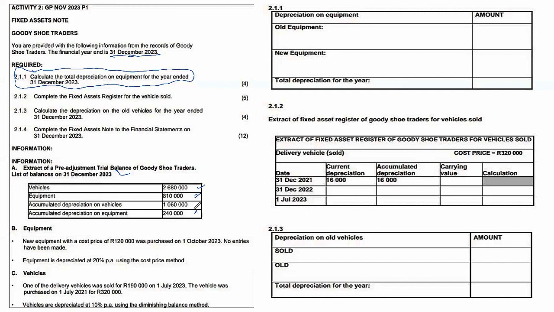Given information P, you have the following asset, which is new equipment with a cost of 120,000 purchased on 1st December 2023. There were no entries made on this asset. However, equipment is depreciated at 20% using the cost price method.